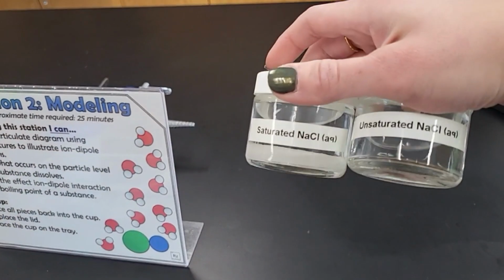The other nice thing about this station is it does ask the students about boiling point elevation, saturated and unsaturated solutions. So I do like to include some extension questions as well. And I do have samples of saturated and unsaturated sodium chloride solutions so that the students can examine them.